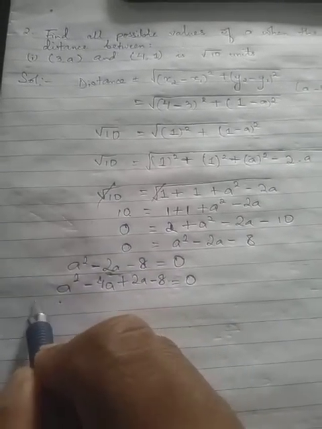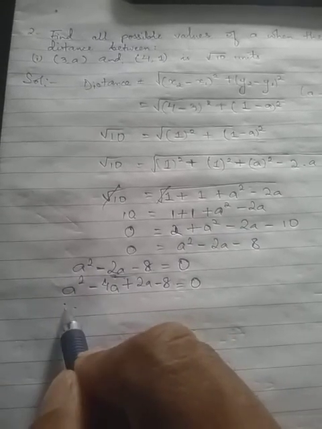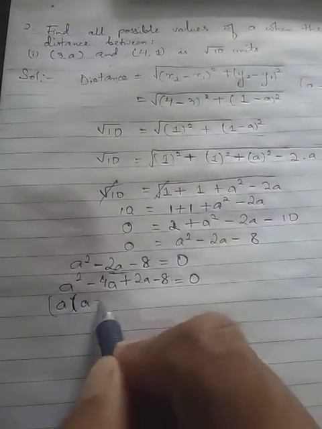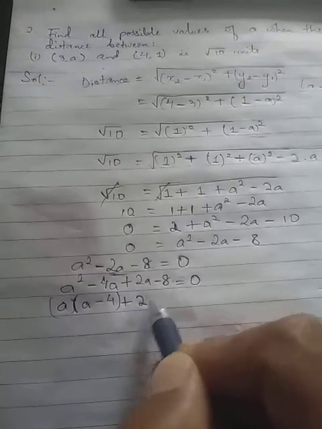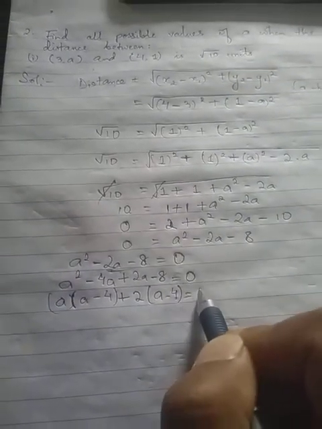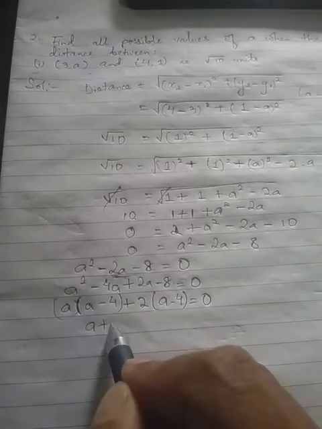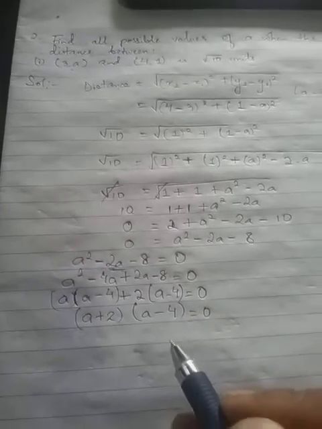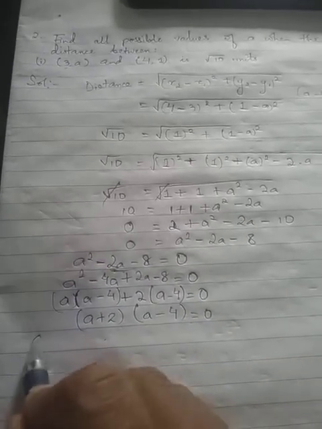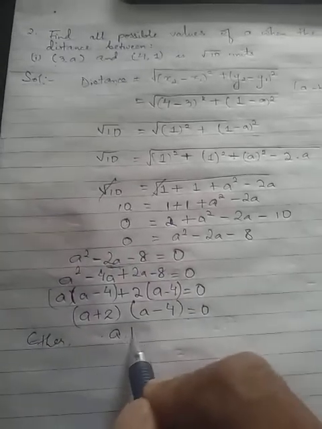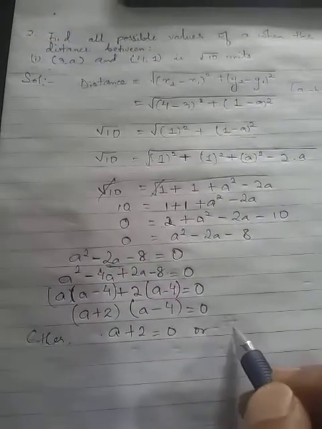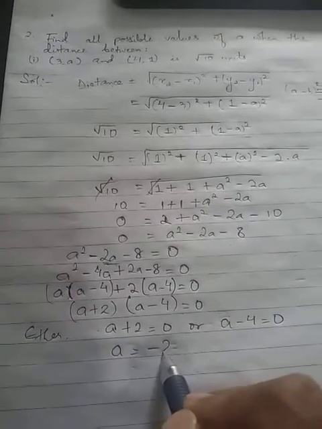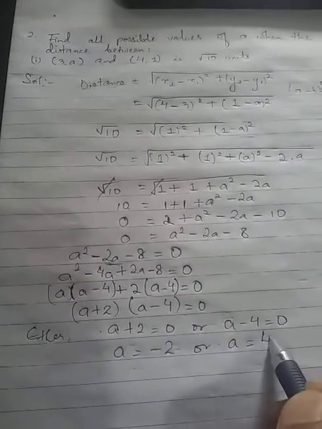Next step, take common. What is common? Take a outside: a into (a minus 4) plus 2 into (a minus 4) is equal to 0. So it becomes (a plus 2) into (a minus 4) equal to 0. So either a plus 2 is equal to 0 or a minus 4 is equal to 0. Therefore a is equal to minus 2 or a is equal to plus 4.